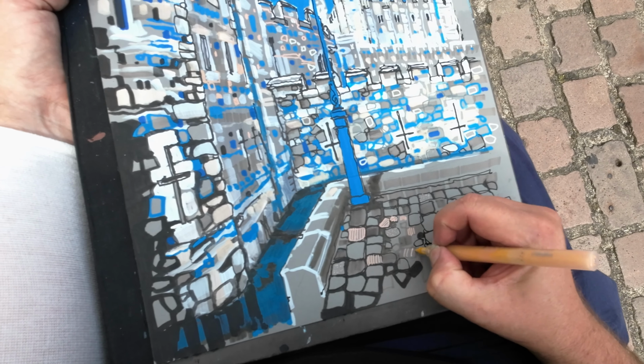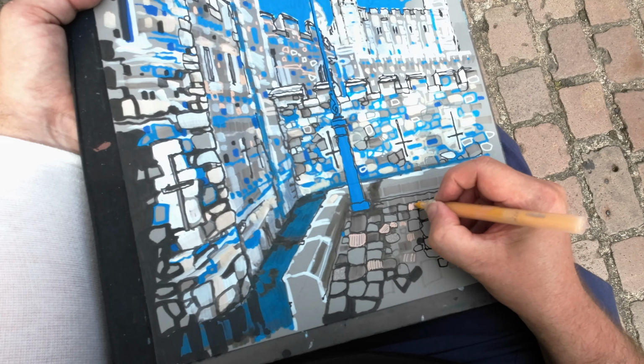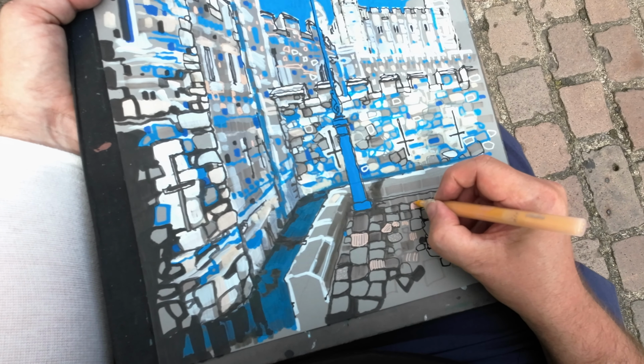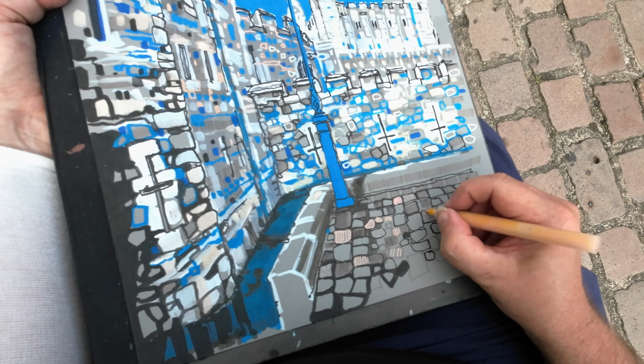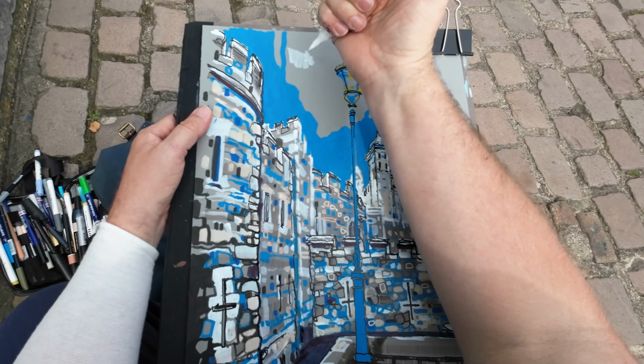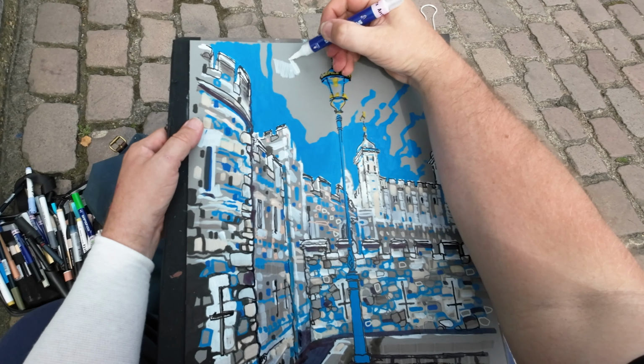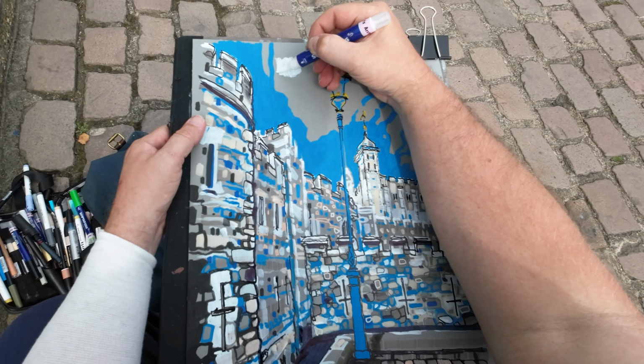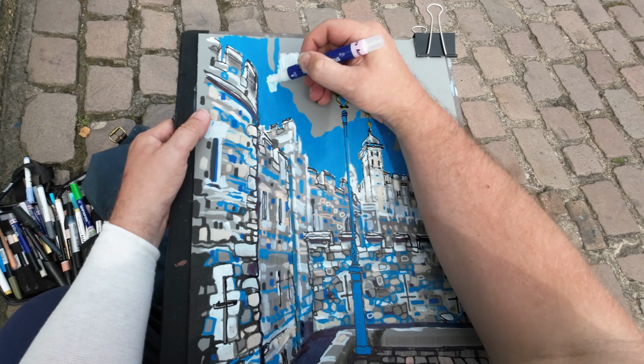Getting towards the end of the drawing here, again I'm breaking my rules all over the place, using greys and beiges, but hell, I'm going to allow myself that. It's all part of the joy of drawing in the open air. And I've enjoyed the drawing enough. I don't think it's a true representation of the tower.